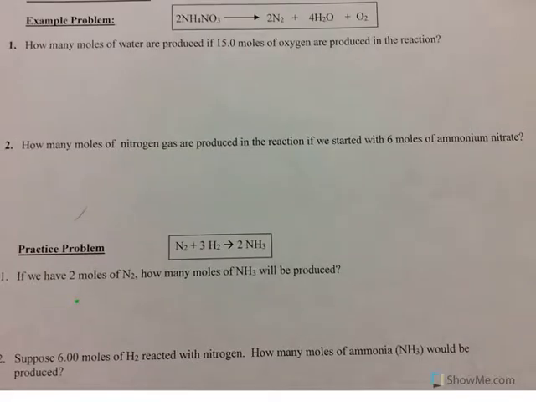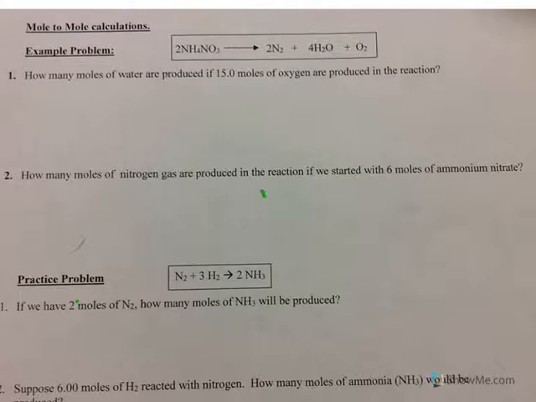Oops, nope, I can't see the equation anymore. Hang on. There we go. All right, this one says, how many moles of nitrogen gas are produced in the reaction if we start with 6 moles of ammonium nitrate? So I'm going to circle 6 moles of ammonium nitrate and label that the given.